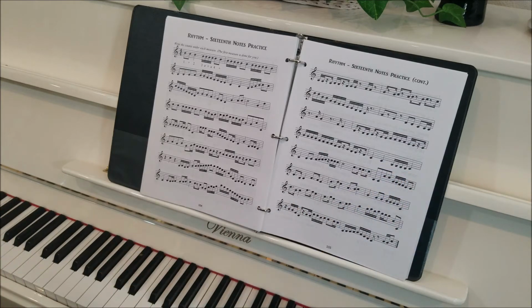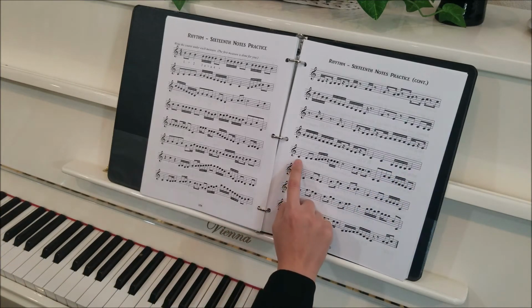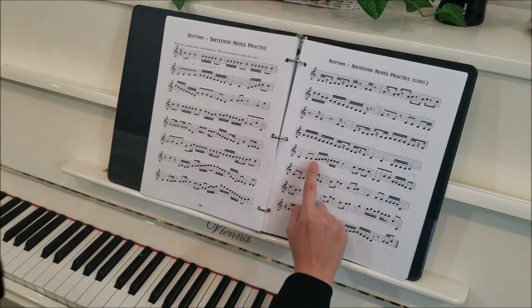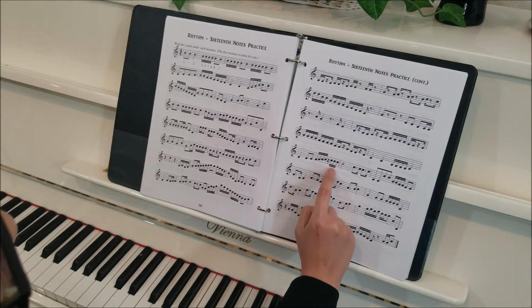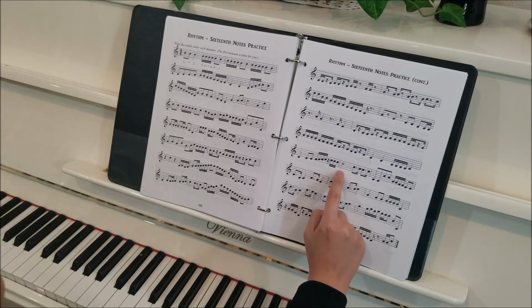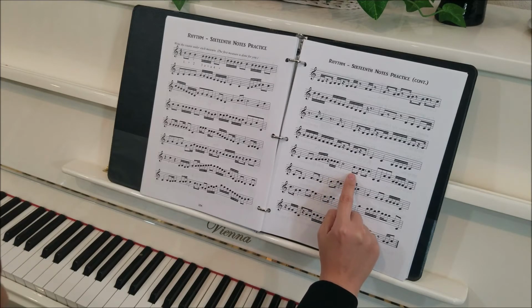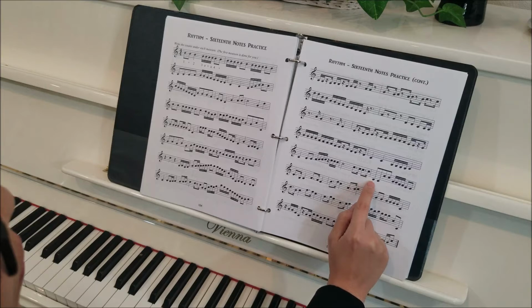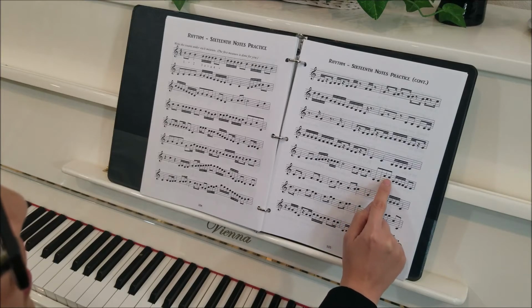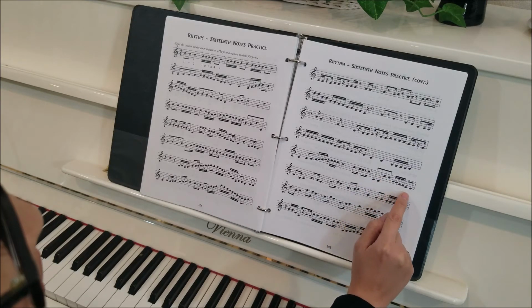4 e and a 1 and 2 and and 3 e and a 4 e and a 1 and 2 and 3 e and a 4 e and a 1 e and a 2 e and a 3 e and a 4 e and a.